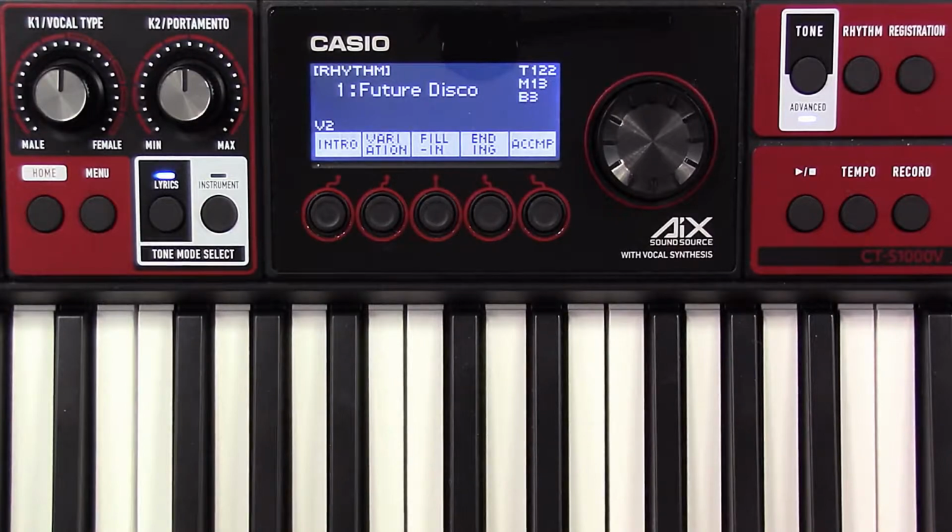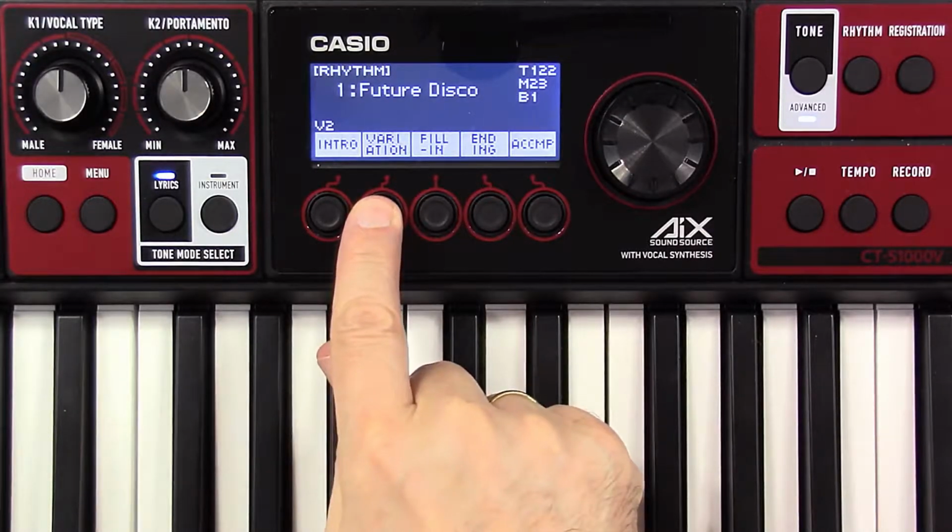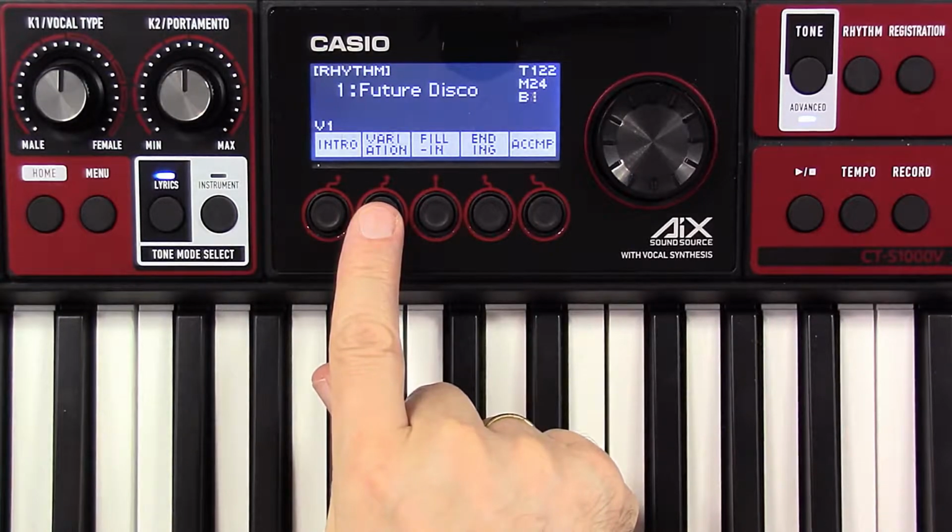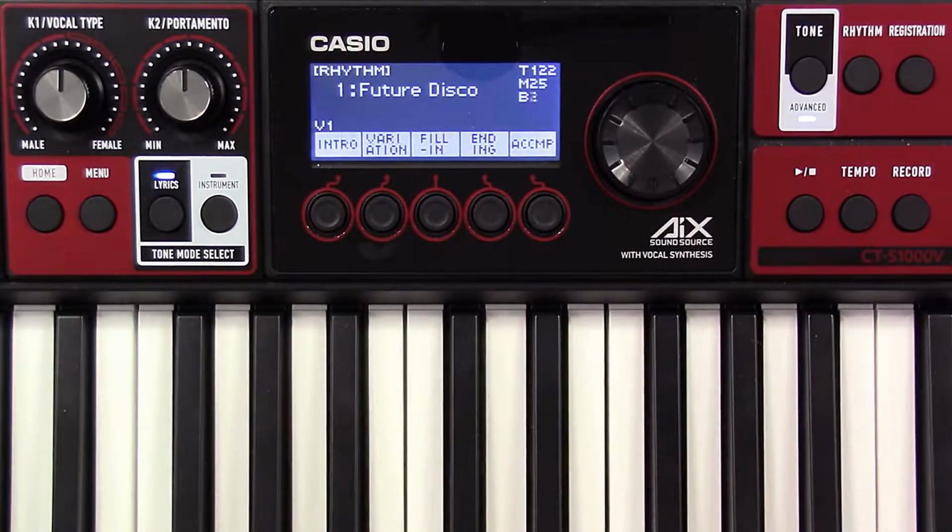And now we have the second variation, which is similar to the first one, but you hear there's a kind of a clap going on. I can hit it again, and on the first beat of the next measure, it will go back to variation number 1. So that's pretty simple and self-explanatory.